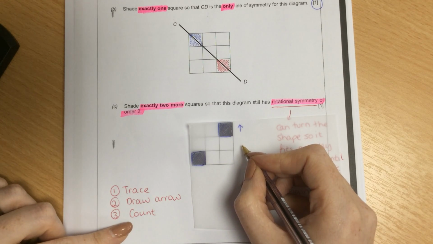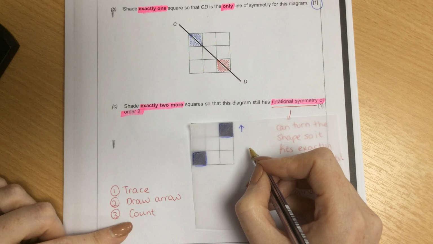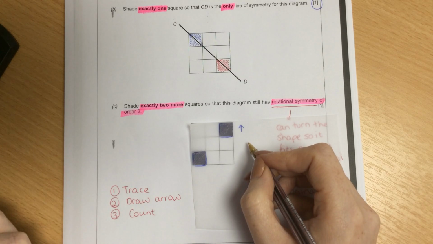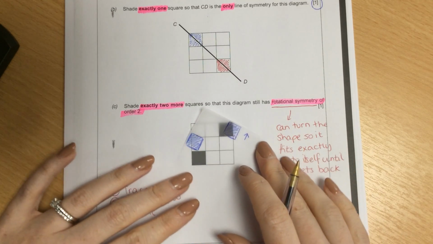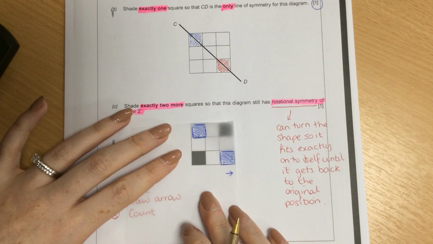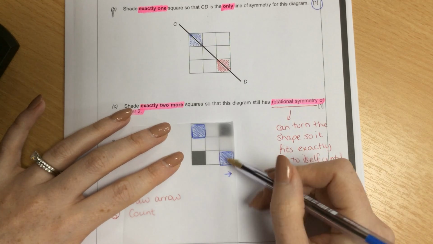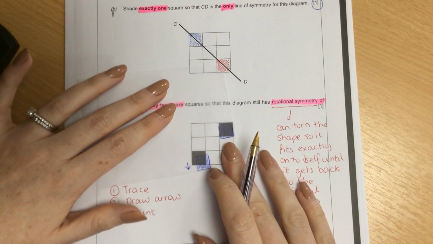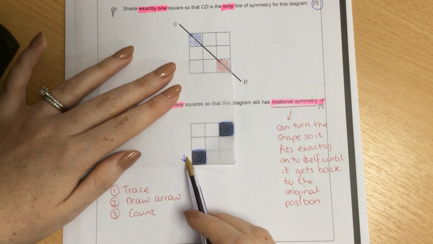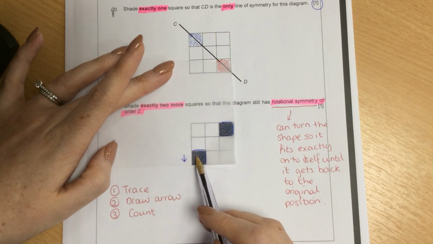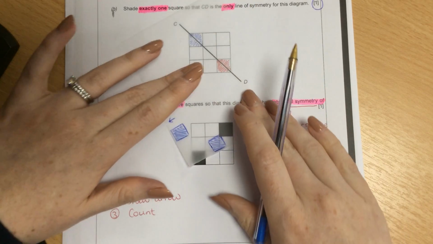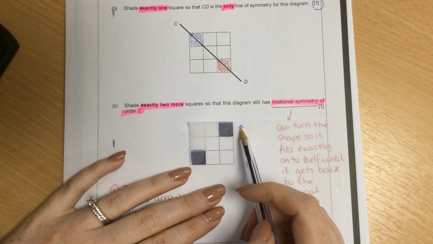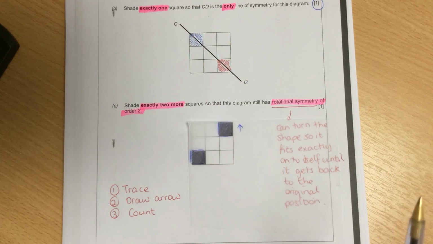And then I've got to count how many times this can fit exactly back onto itself until I get back to the starting position. So at the minute, that's not quite back on itself, and I'm not quite there. So now it fits onto itself. So that would be order 1. So that goes once and it fits onto itself. And now we are back to the start. So that's 2. So that has order rotational symmetry of 2.